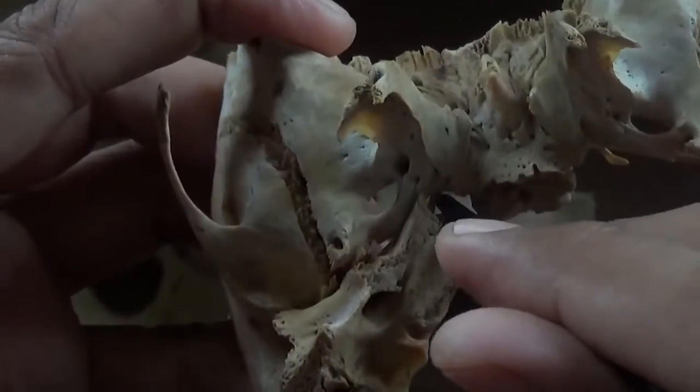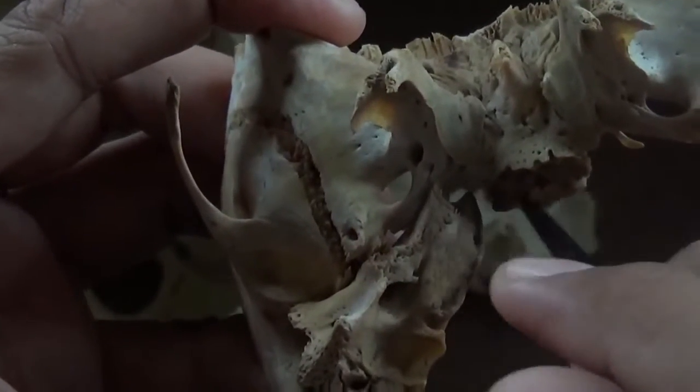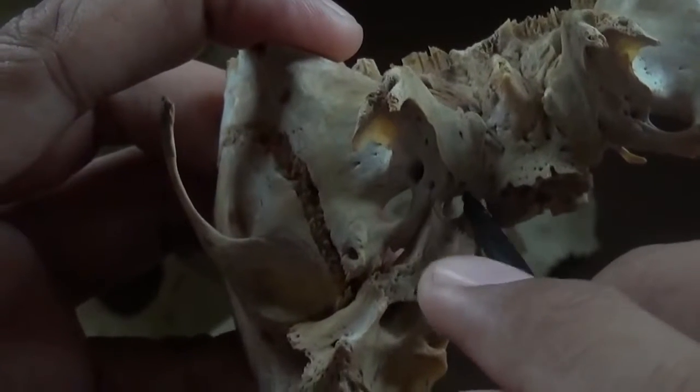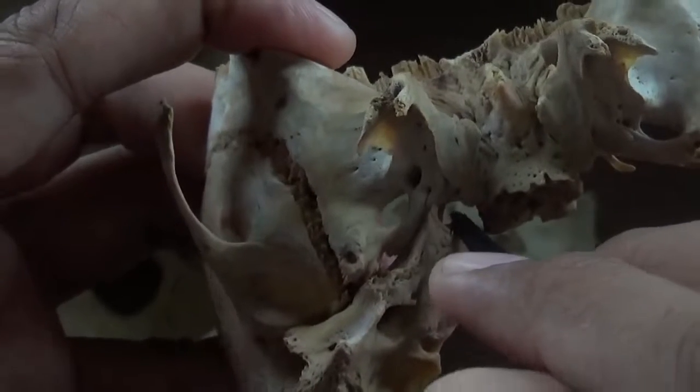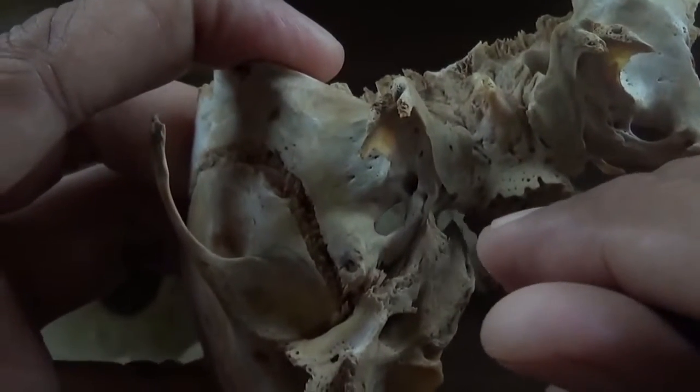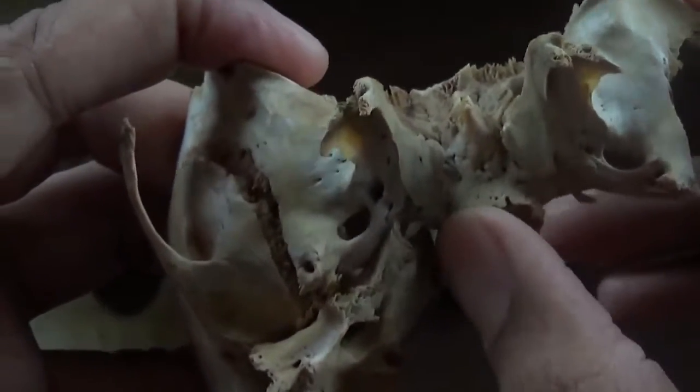So if you connect both like this, here there is formation of foramen lacerum, right, between the body of sphenoid, the pterygoid processes, and the apex of the petrous temporal bone. It is generally a 1 centimeter wide gap.